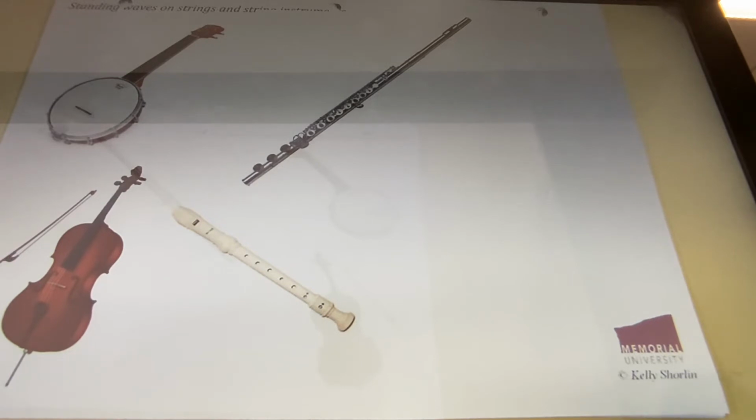Something maybe a lot of people have tried at home, shower singing. Got any singers in the shower? Got to be some people. You're just not putting your hands up. I know you do it.